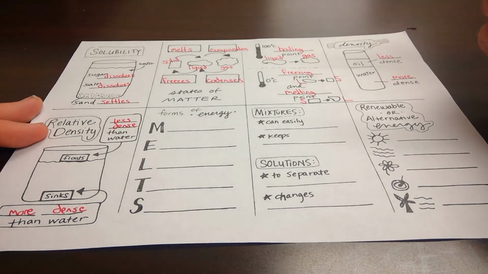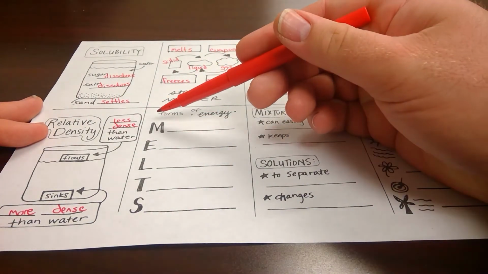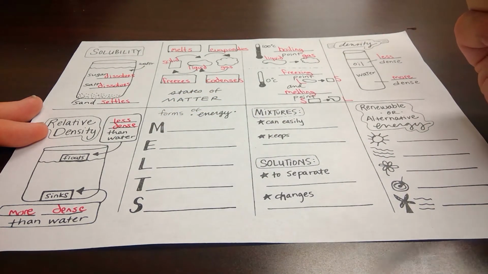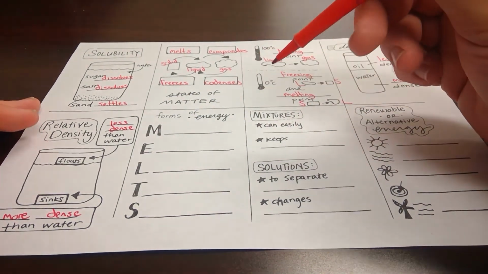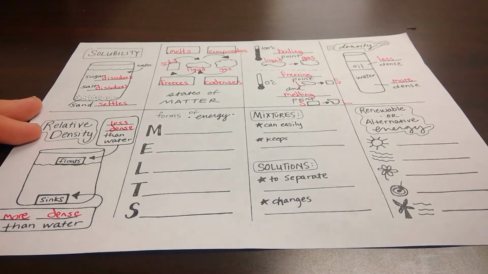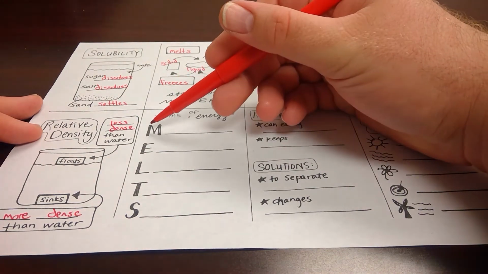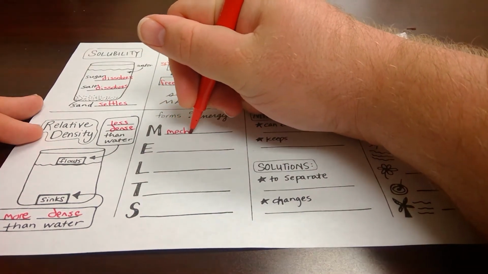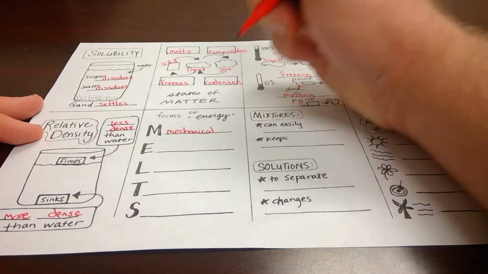Moving on to forms of energy, we've got several different types of forms of energies. Using the word MELTS as an acronym, we could come up with different types of energy. Now, under energy, we have two main categories. We've got kinetic energy, or energy of motion, movement, and then we have potential energy. So we're talking mainly here about kinetic energy. M is going to be mechanical. Here we have movement.